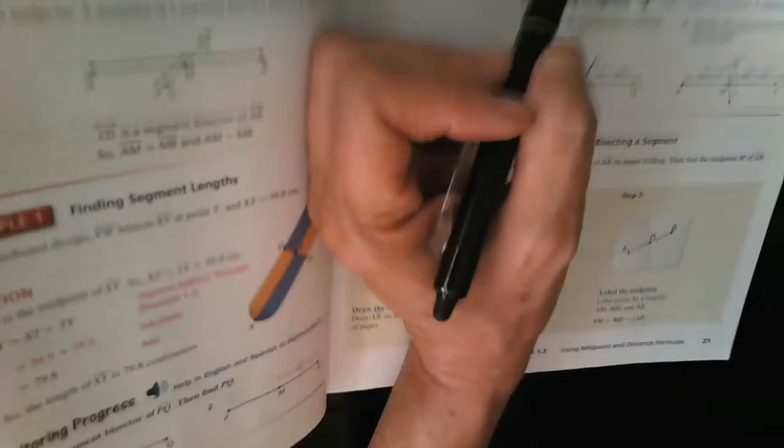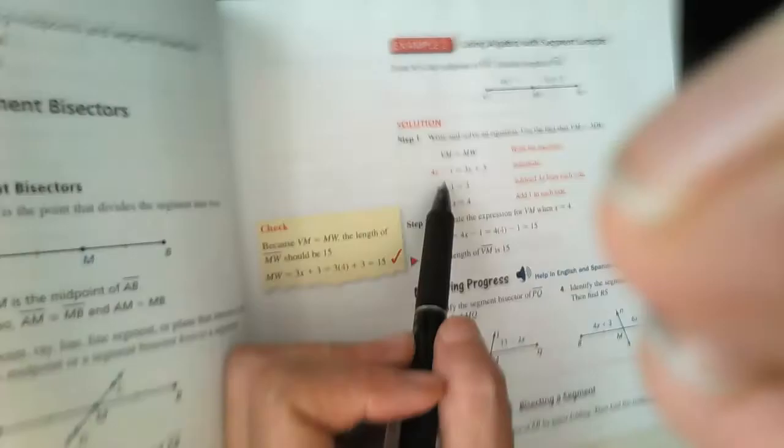Let me get that a little closer. That seems hard to see. Hello, fingers. That's a little better. Great. There we go.